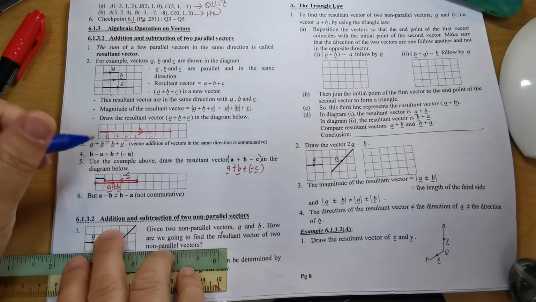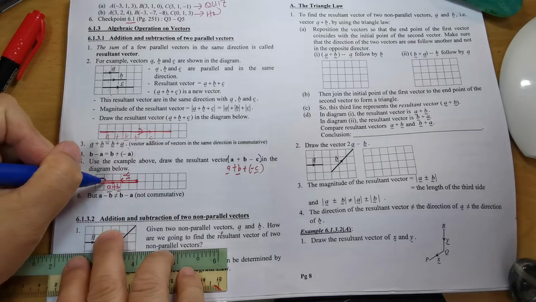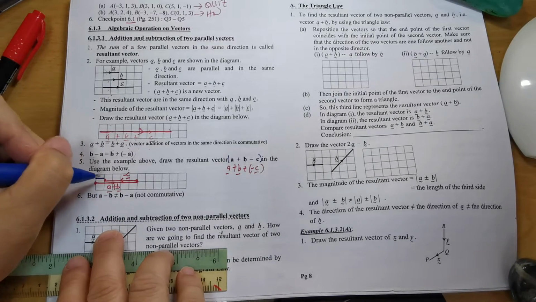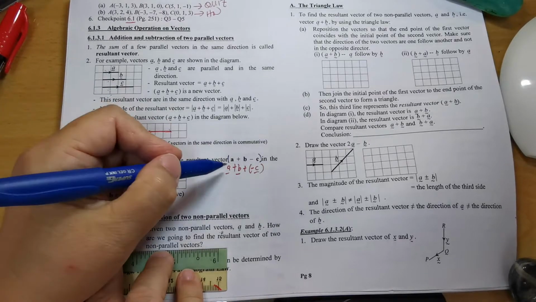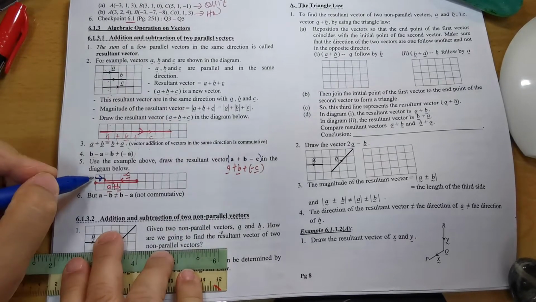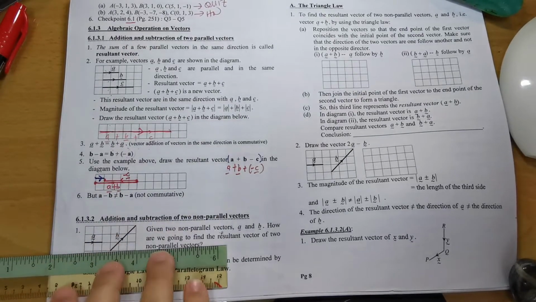So this is a new vector. A plus B until here, then minus C, come back here. So initial point, end point. Stop here. So initial point, end point. So the direction is like this. So this blue color will be this new vector. So this blue color vector is the resultant vector of A plus B minus C. Alright?